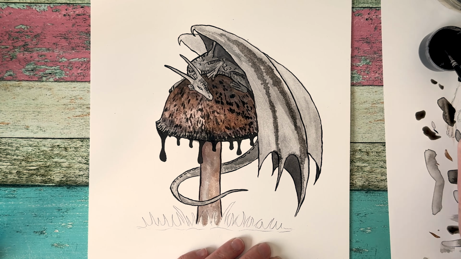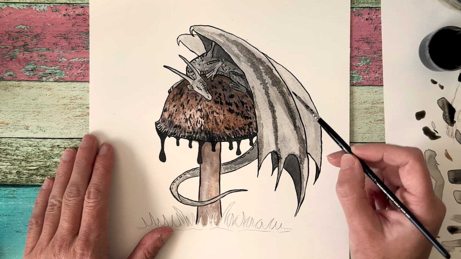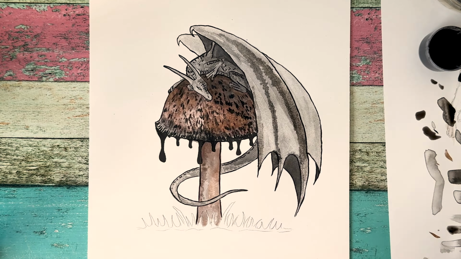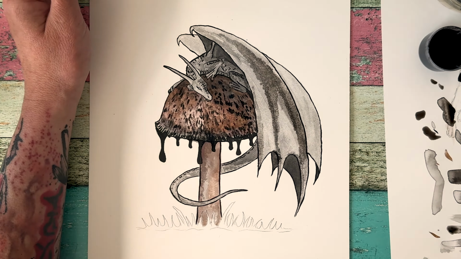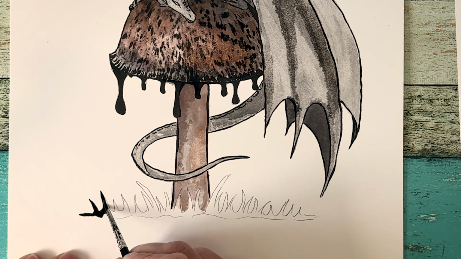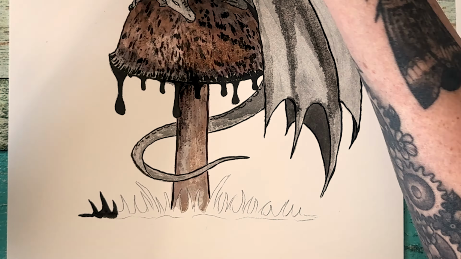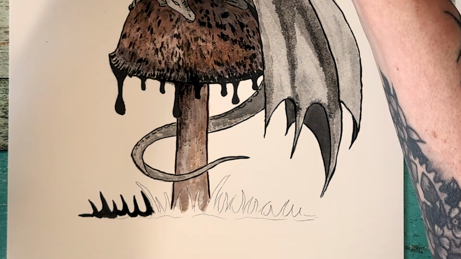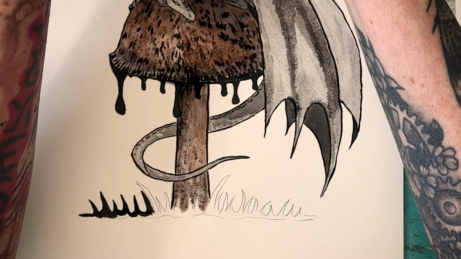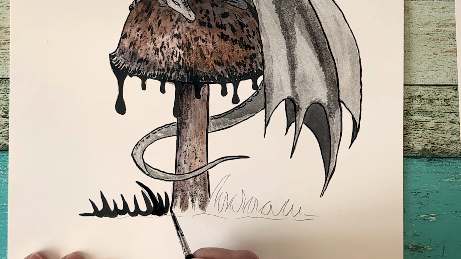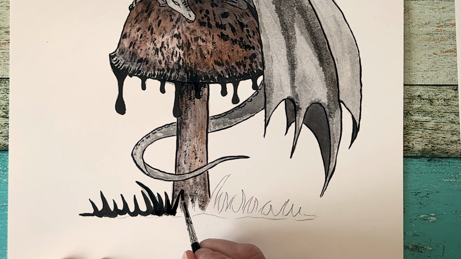And tip number 9 is redraw it more than once. Don't settle for the first version. The first drawing is often just a warm-up. Redrawing lets you refine proportions, fix awkward anatomy and add new ideas. Sometimes my third or fourth attempt looks completely different from my first sketch, and that's a good thing. Evolution is part of the process, so don't be afraid to let your creature change as you draw it again and again.